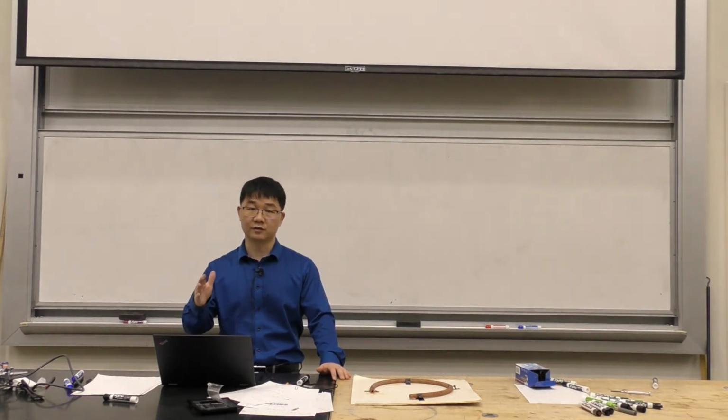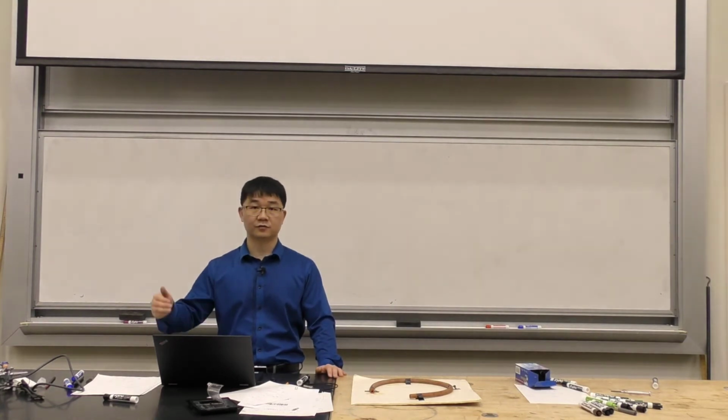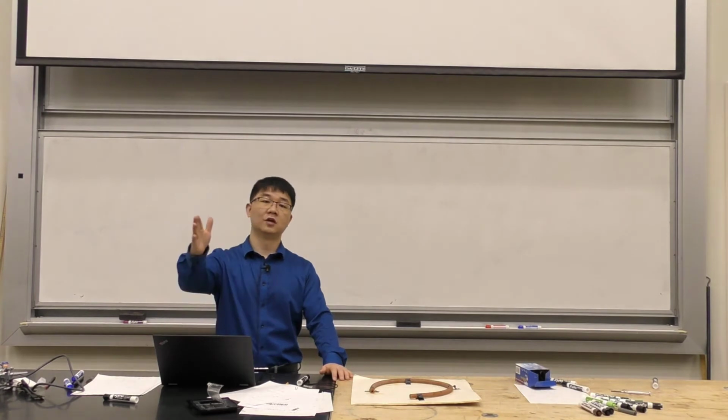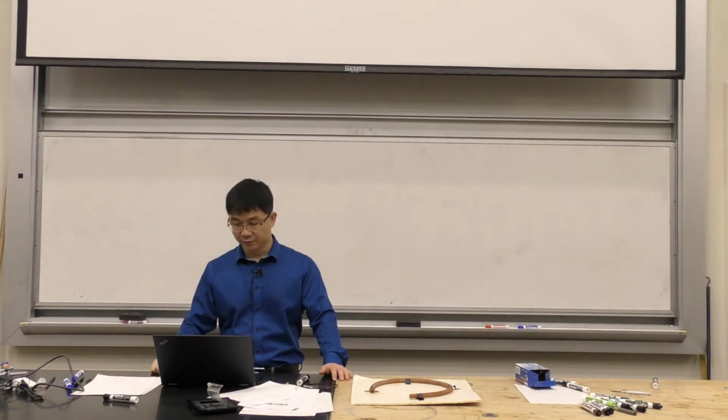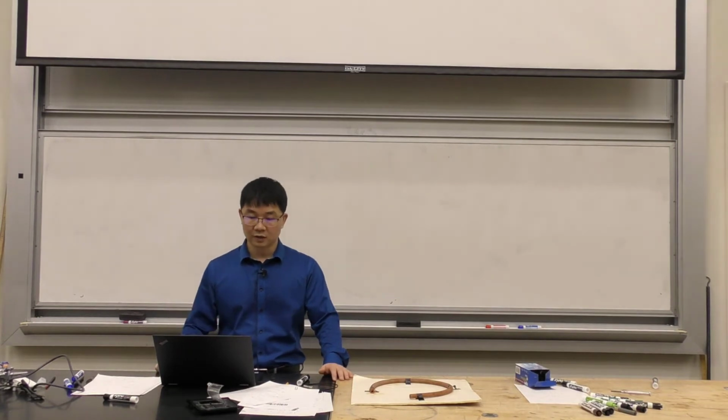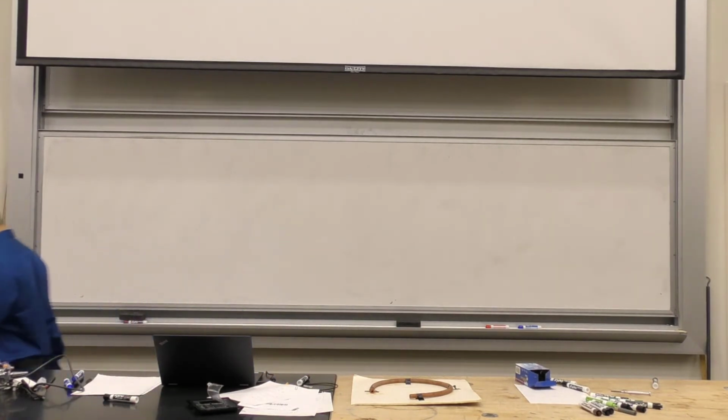It's going to fly off in a tangent direction. It's not going to fly inward. It's not going to continue moving in a circle. It's going to fly off tangent, continuing with the velocity in a straight line. Okay, so I do have an experiment which is similar to that.